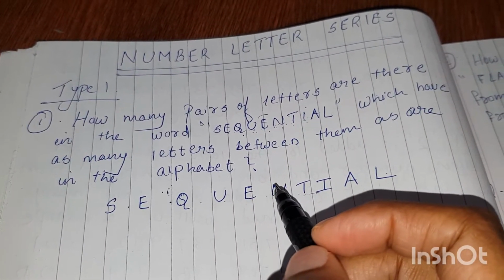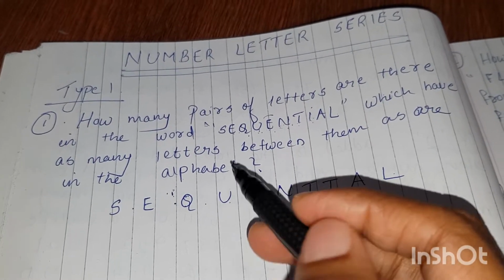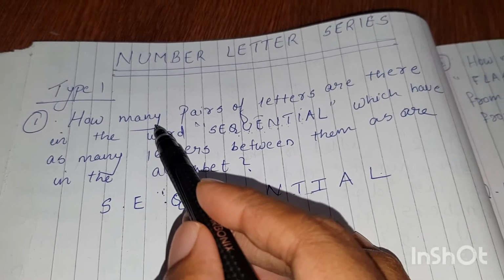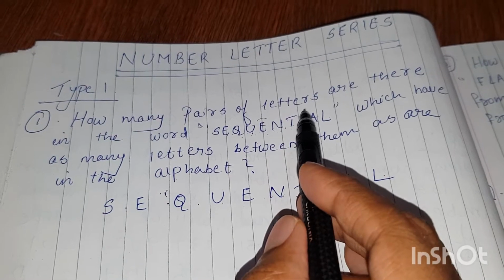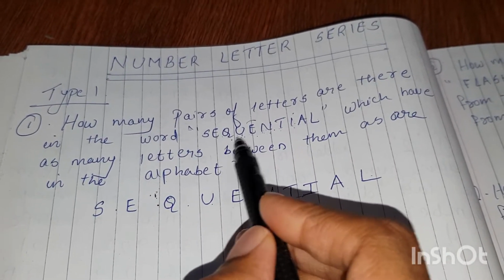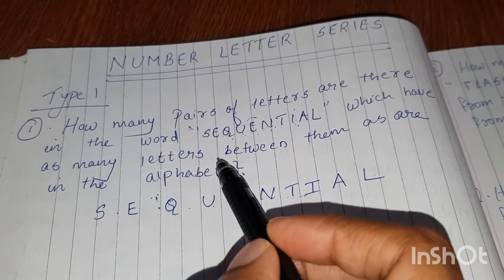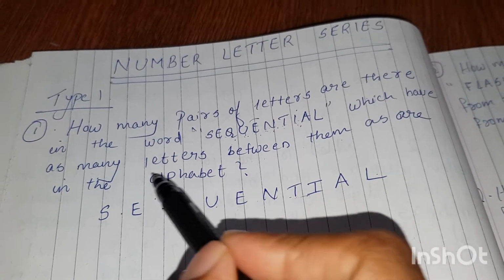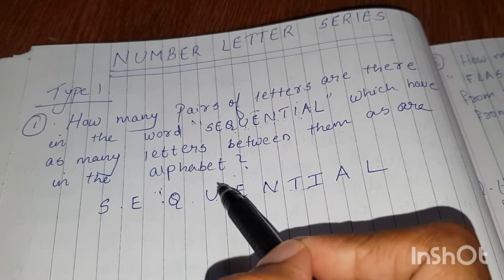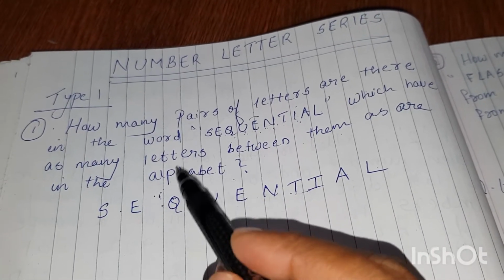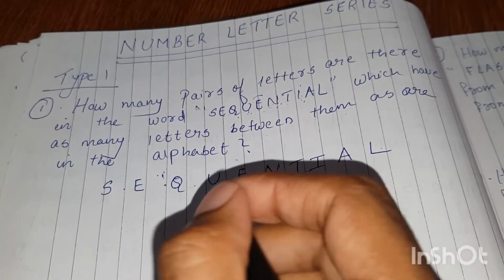In this video, I am explaining the type 1 number letter series. Okay, going directly to the question. How many pairs of letters are there in the word sequential, which have as many letters between them as are in the English alphabet? So I have just rewritten the word sequential here.